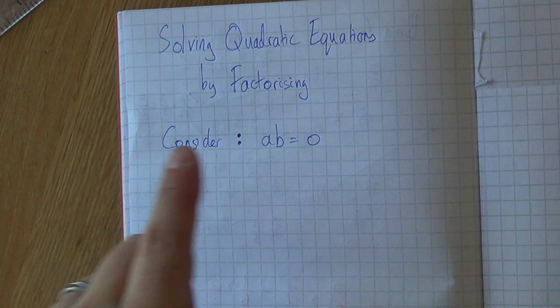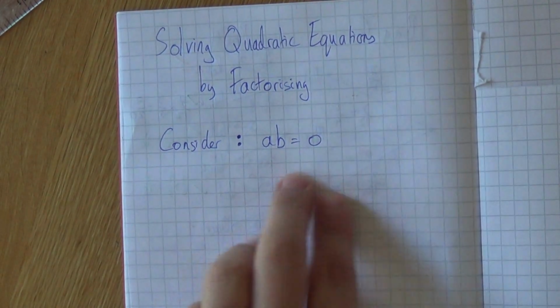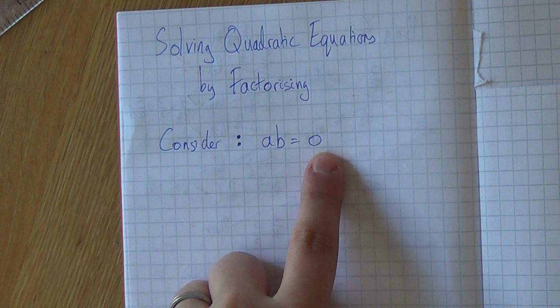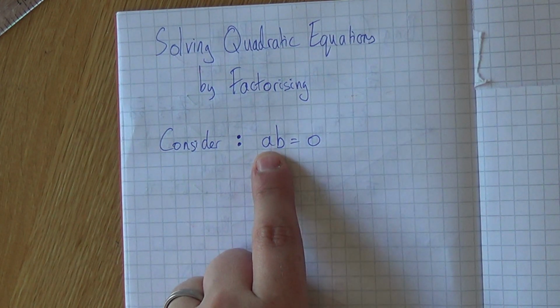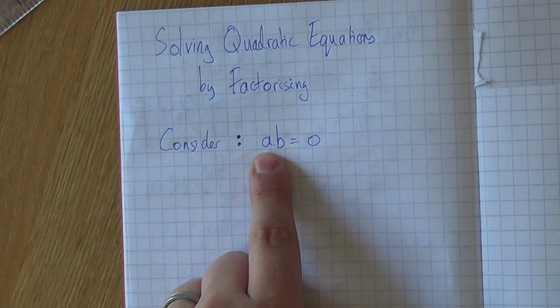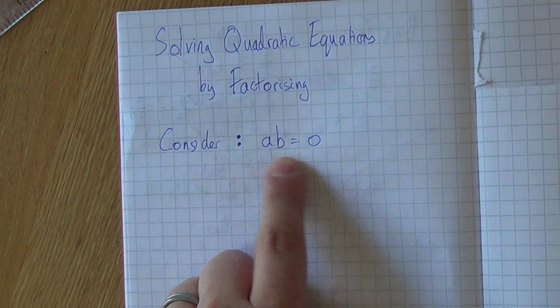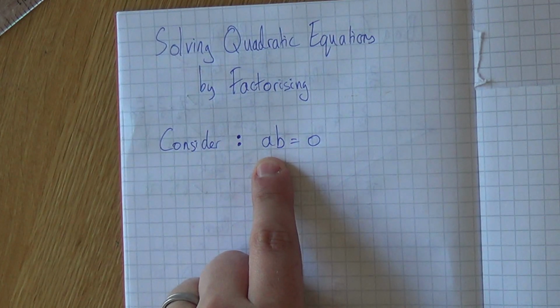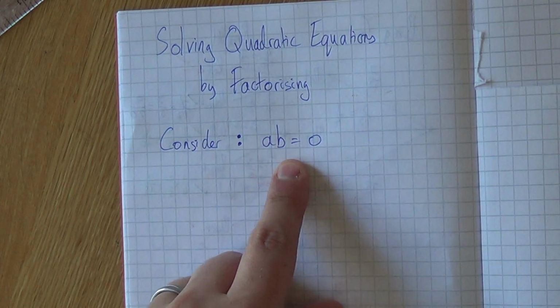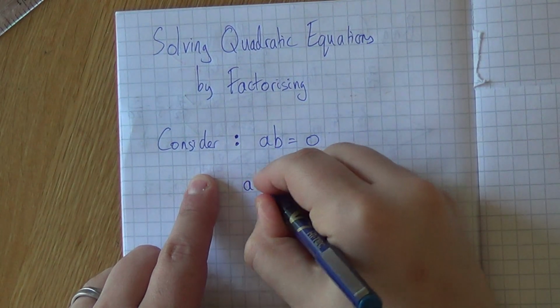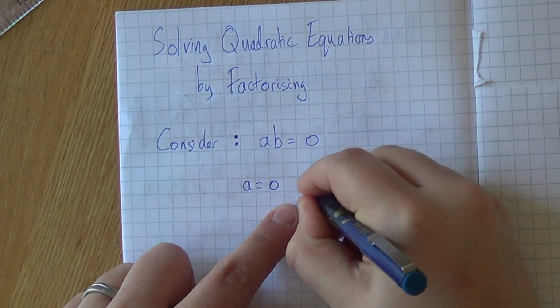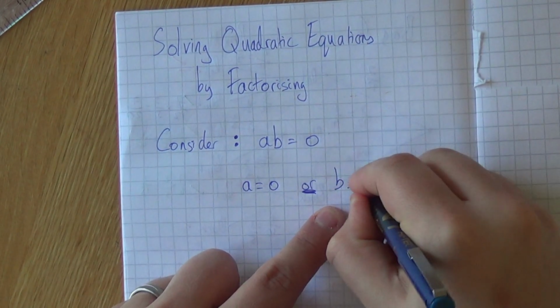So, I want you to first think about this equation here. A lots of b is 0. And you should know something about what a or b might be to get 0. What things can multiply to get 0? The only way to get 0 multiplication is if one of these things is 0. So this equation is only true if a equals 0 or b equals 0.